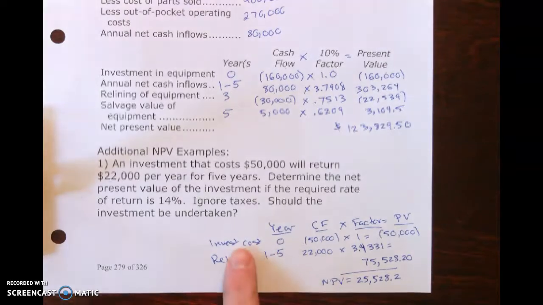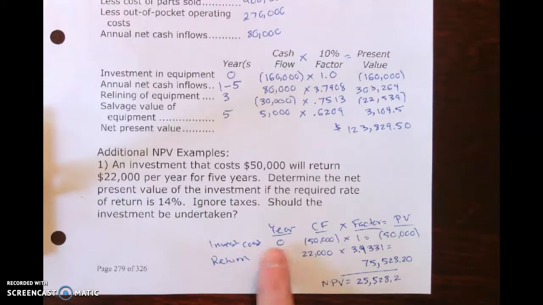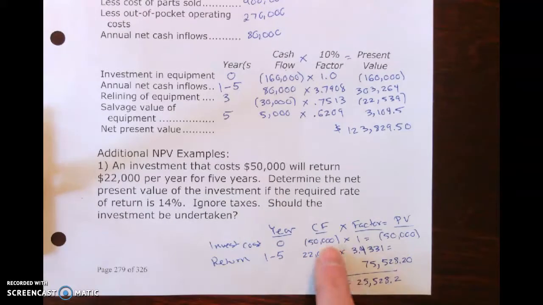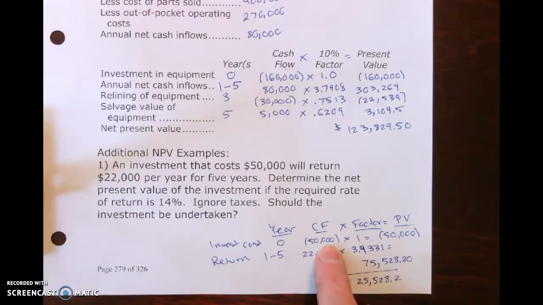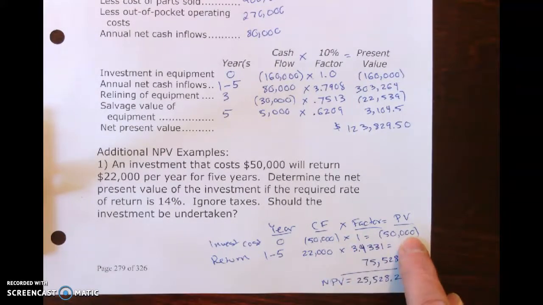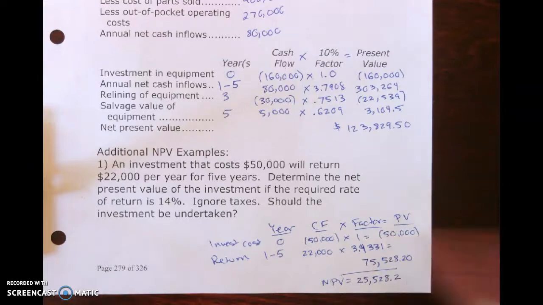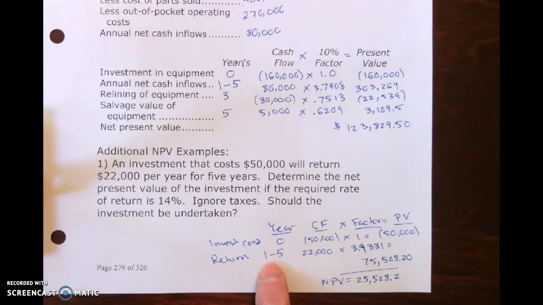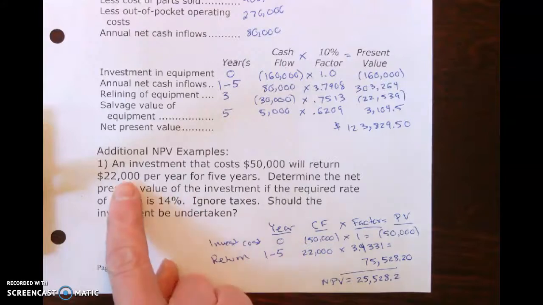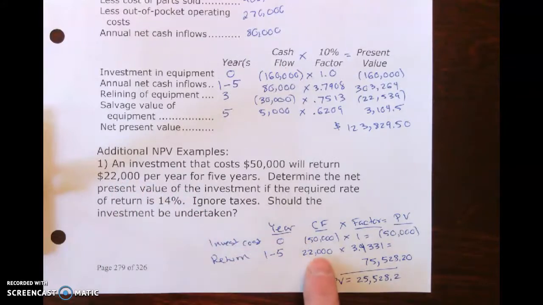So we set up our table just like what we did before. We have our investment cost. The year is 0 because that's when we pay for it. It's a cash outflow, so we put it in parentheses to show it's negative. The factor is 1. Gives us the present value of negative $50,000. Or it's $50,000, I'm just putting it in parentheses to show it's a cash outflow. We have our return, which is $22,000, years 1 through 5.